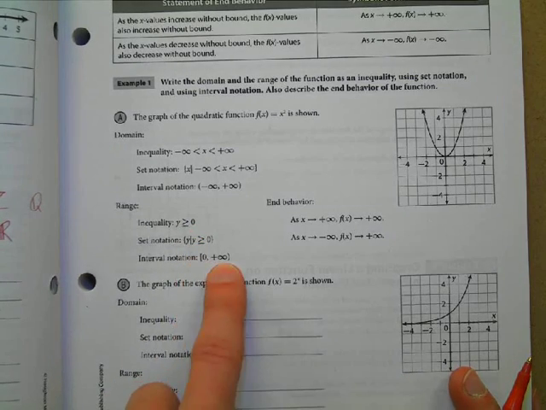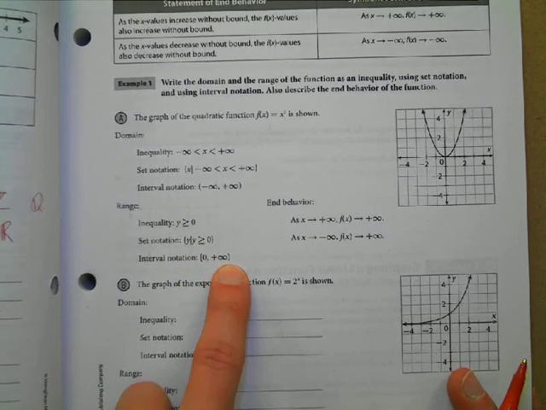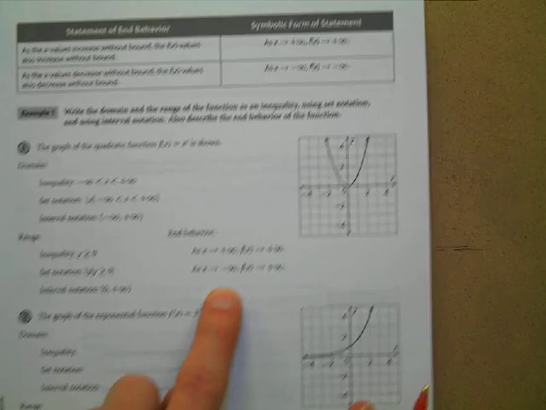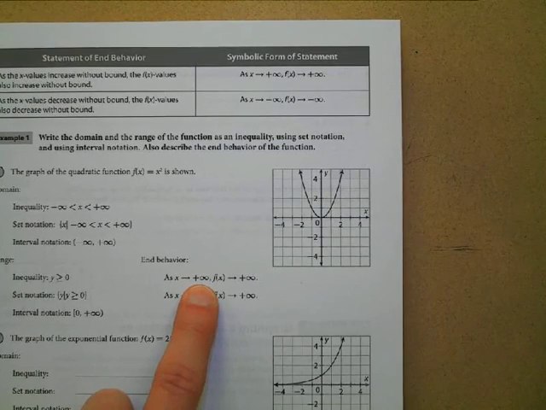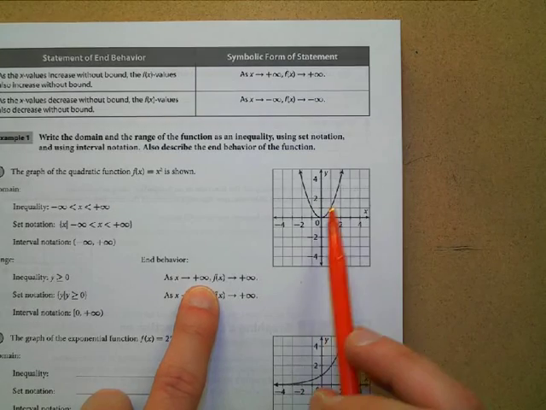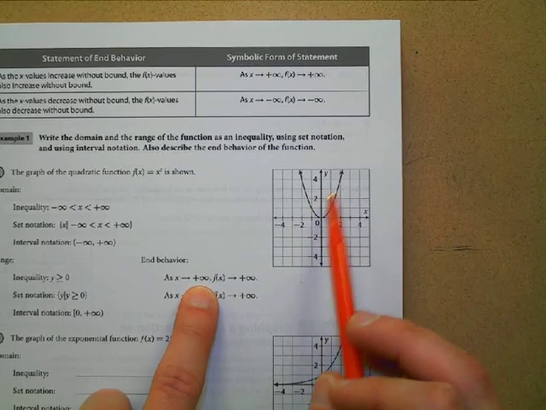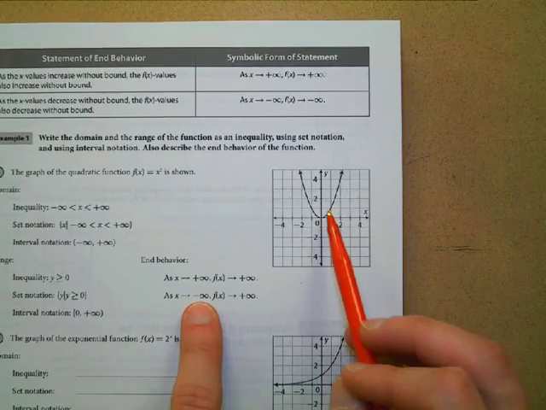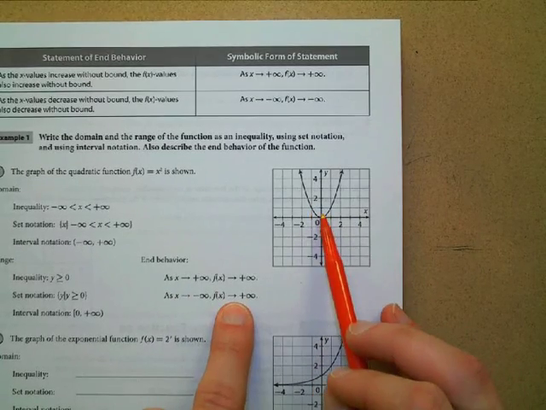This is maybe a newer thing for you guys right here. As x approaches positive infinity, so as our x values go further and further to the right, as you go further and further right on our graph, the function goes up to positive infinity. And as x goes further and further to the left, the function goes up and up and up in this case. So both sides go to positive infinity. They both go up forever.